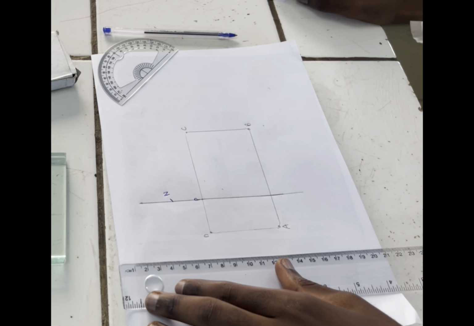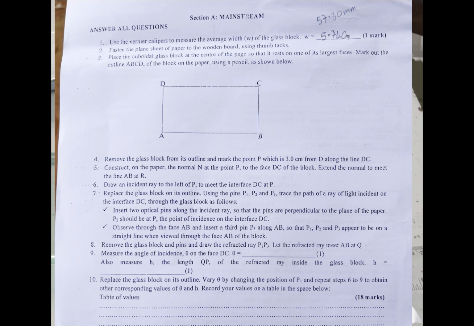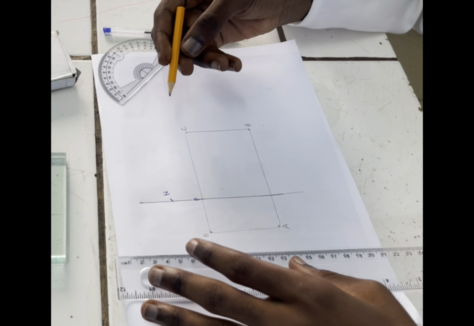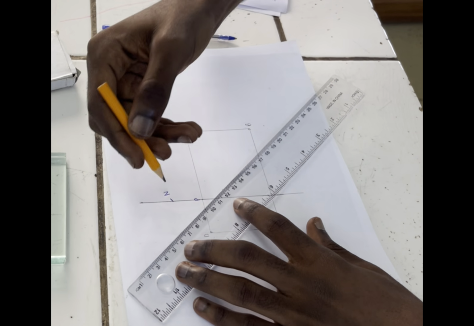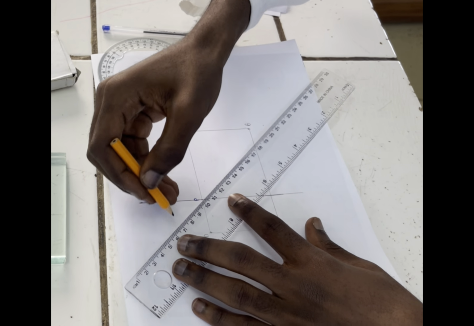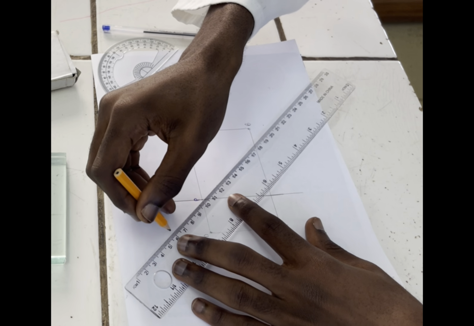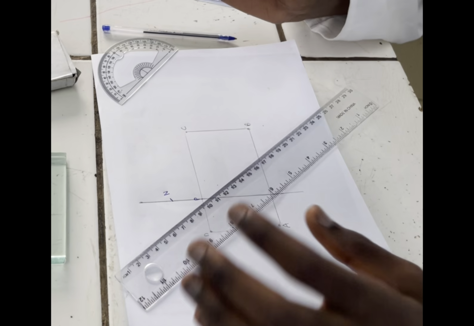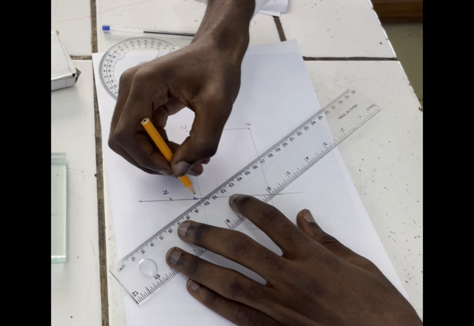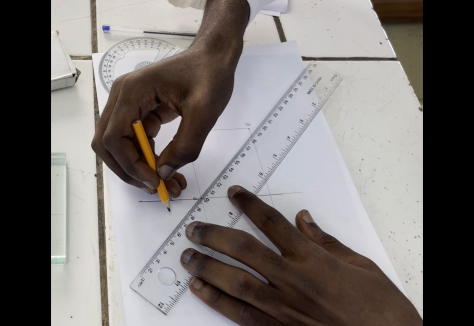Okay. Then the next step, draw an incident ray to the left of P to meet the interface DC at P. Okay, where is DC? This is our line DC. I should draw an incident ray. We all know that word. Incident ray is a ray coming into the glass block. So the ray should be here. Now, initially you can choose any angle. You can choose any inclination. So I will choose it maybe to be.